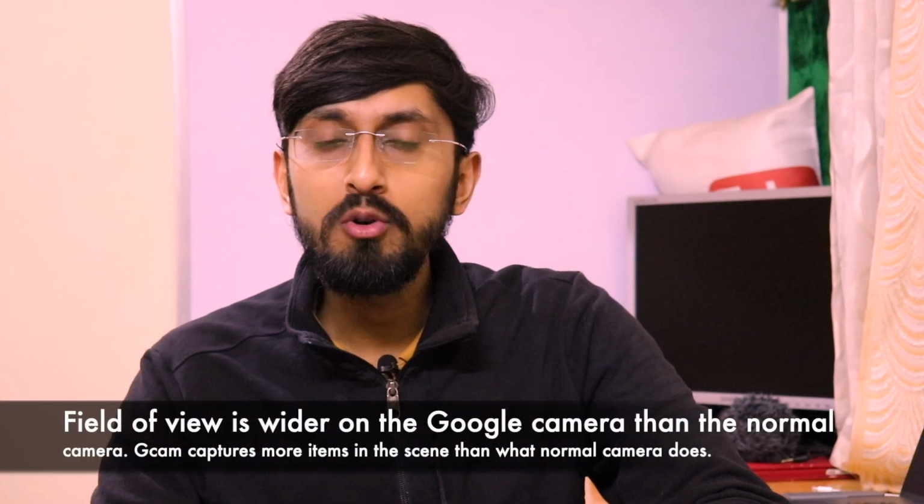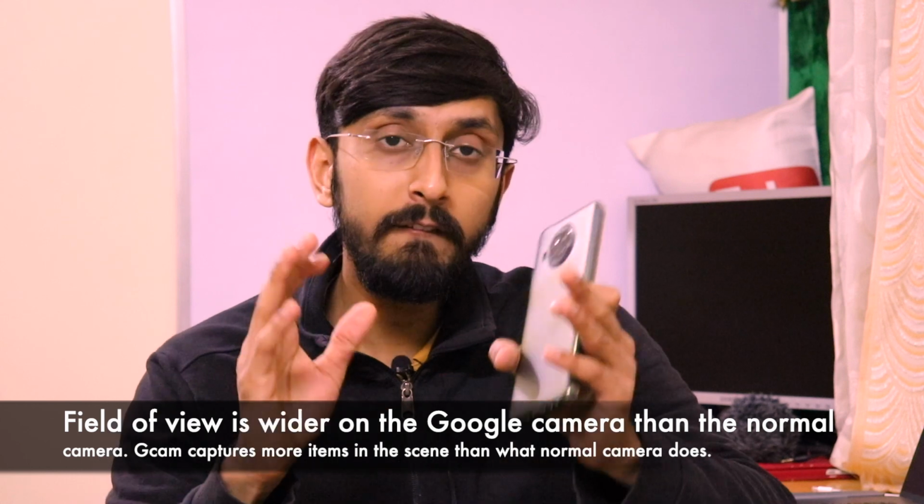Next important point about the selfies that I have observed is with respect to the field of view. You will be surprised with respect to the field of view that the Google camera provides, because as you can see in this particular photograph, both of the photographs are taken from the same smartphone, but one particular software can cover much more view than the other camera, which is what I'm talking about, the field of view. The field of view of the Google camera is much higher than the field of view of the normal camera, both for the selfie camera and for the rear facing camera.